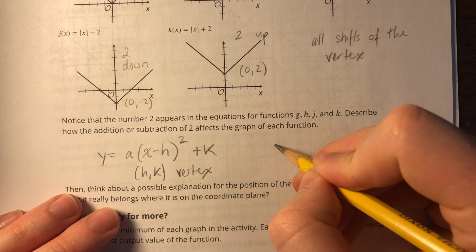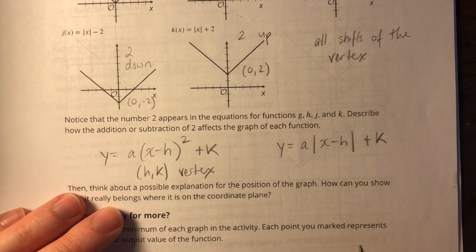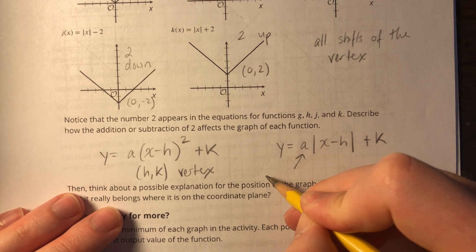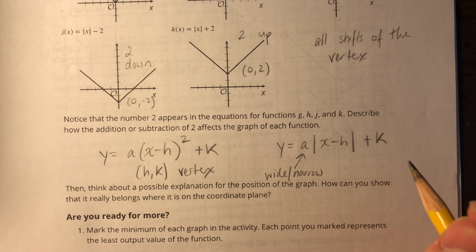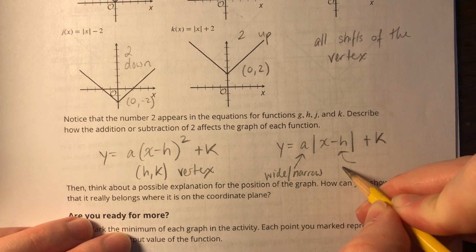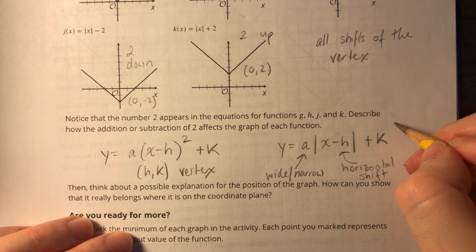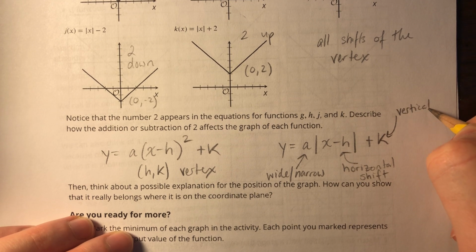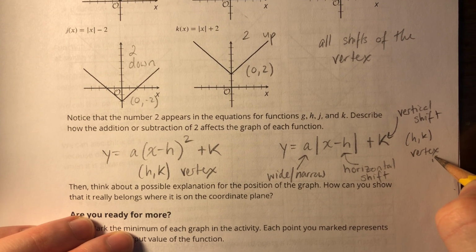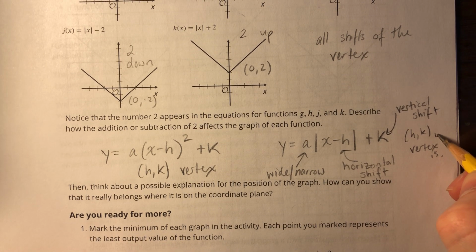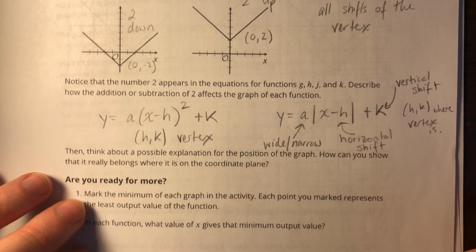So for absolute value functions, this is sort of like vertex form. This value a can make it wider or more narrow; it can increase the slope and decrease the slope. Here is our horizontal shift, h. And k right here is our vertical shift. We can also say that (h, k) is where the vertex is. So it's very much the same as the vertex form we dealt with for the parabola.